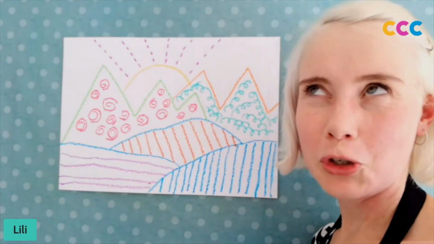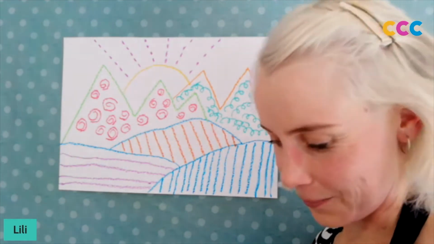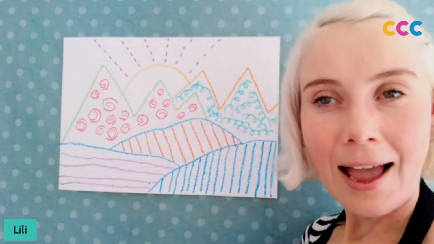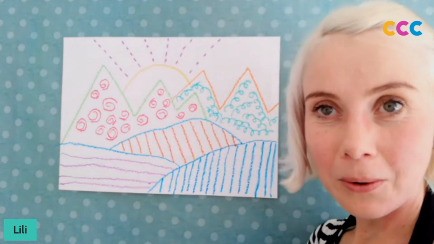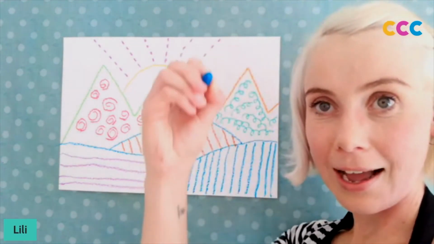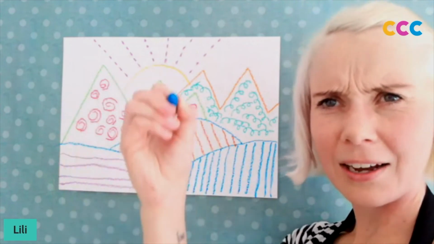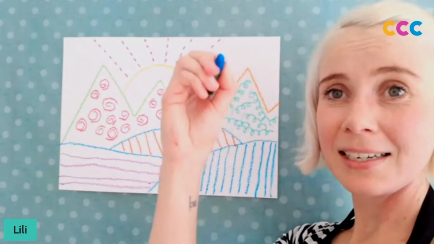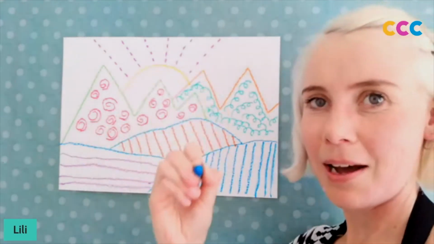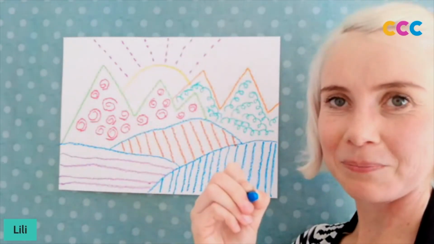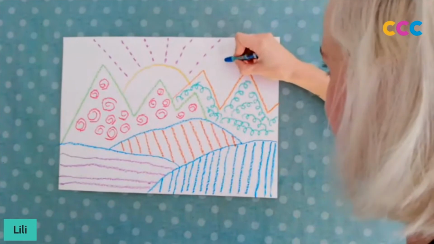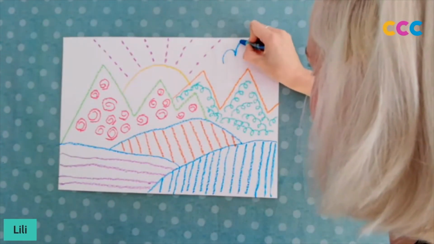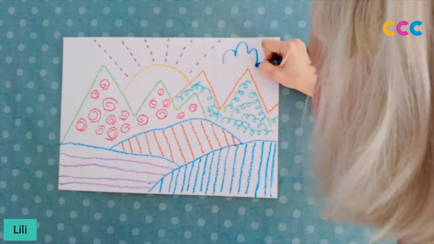Then we are going to do two more lines, okay? I'm going to add clouds, and we actually can call these cloud lines. We know what clouds look like, eh? Or we can call them bouncy lines. You can see the bounce I'm creating, okay? So I'm going to do a bouncy line over here. Bounce, bounce up, bounce a bit down.